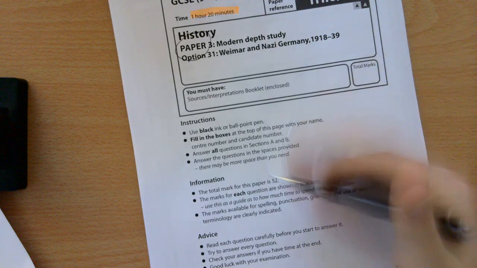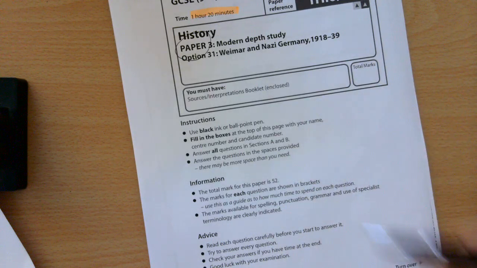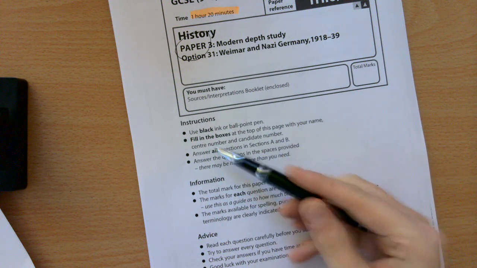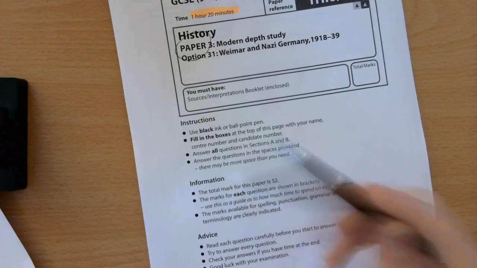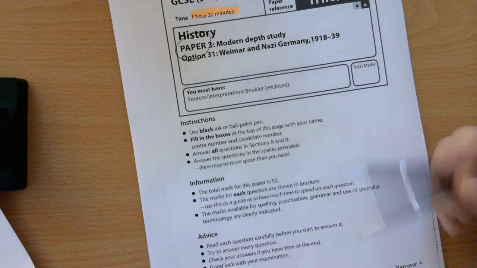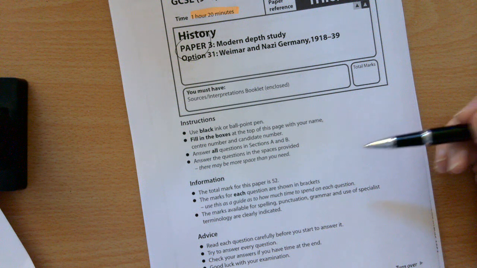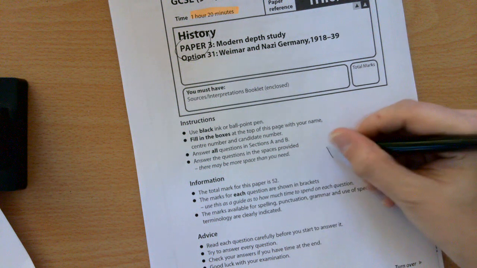You've got all the usual stuff on the front telling you that you can only use black ink, fill in all the boxes, answer all the questions in sections A and B. That's in bold because it's important. Remember, if you leave it blank, it's always wrong. Even the kindest examiner can't give you any marks for a blank answer. So please do write something. Be brave.